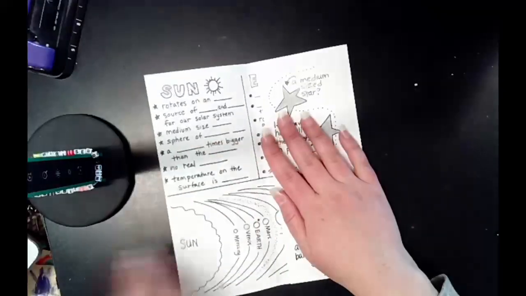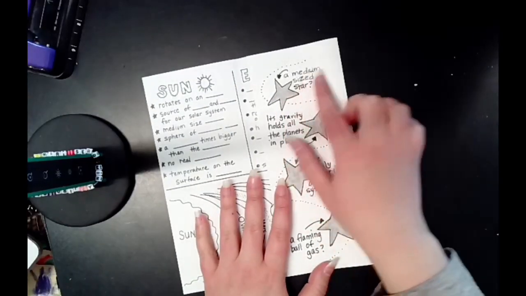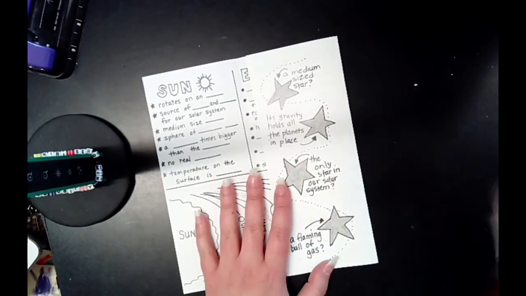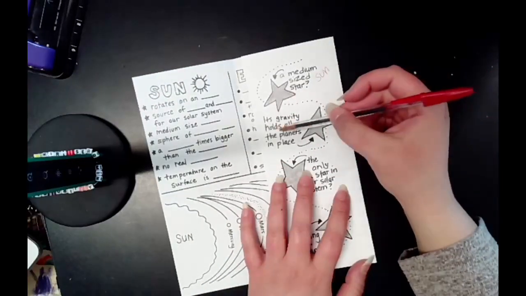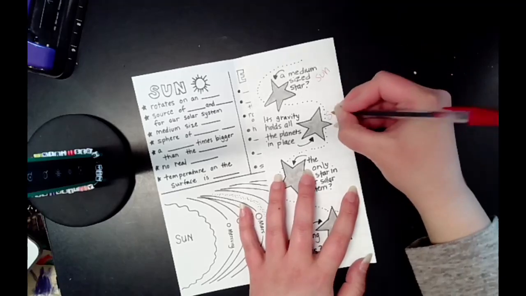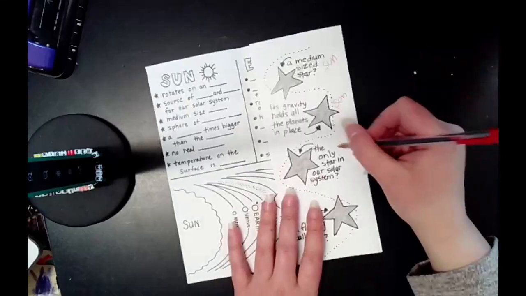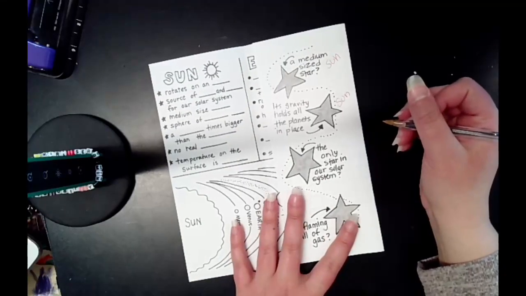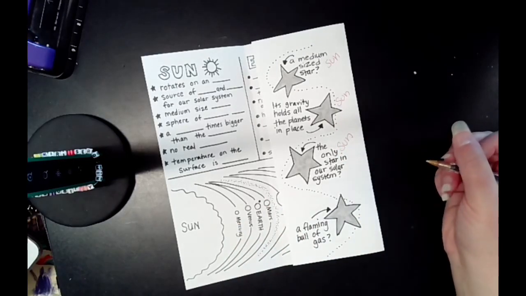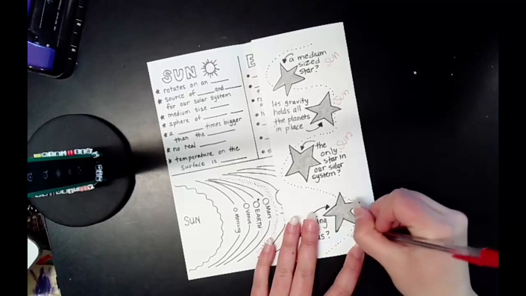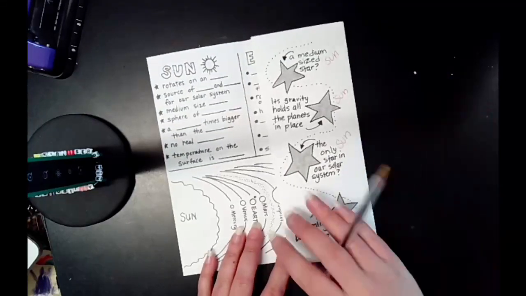Okay. So with our sun, our sun is a medium-sized star, okay? So that is our sun. Its gravity holds all the planets in place. That is also our sun, okay? The only star in our solar system, you guessed it, our sun. And last, a flaming ball of gas. There's our sun. So our sun is all of these different things. So those are all facts about the sun.